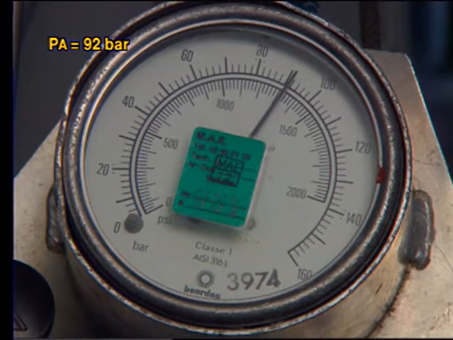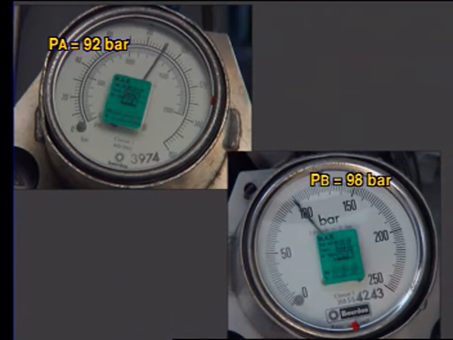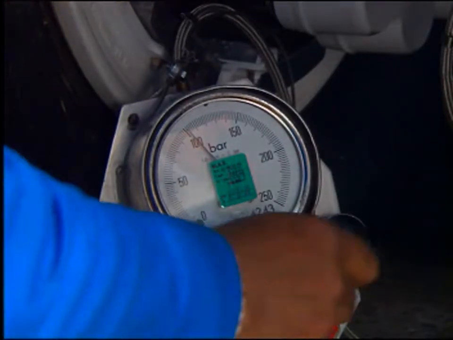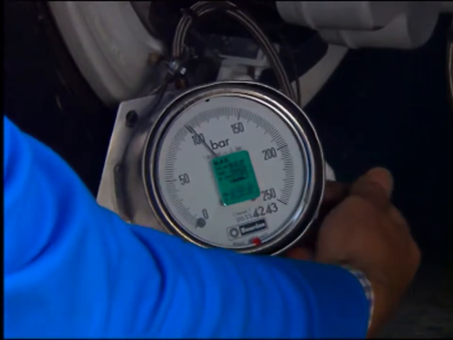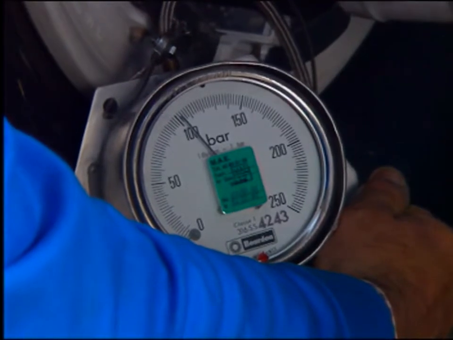Read and record the pressure shown on the pressure gauge, and then close it. As the pressure condition is not fulfilled, we have to increase the pressure in the bottom chamber by adding nitrogen. On the bottom charging valve, the bottom charging valve being open, open the control supply valve slowly to add nitrogen to the bottom chamber.